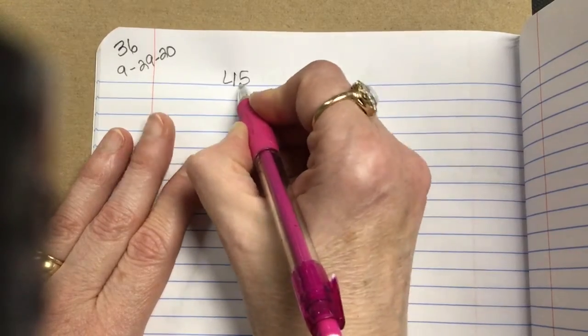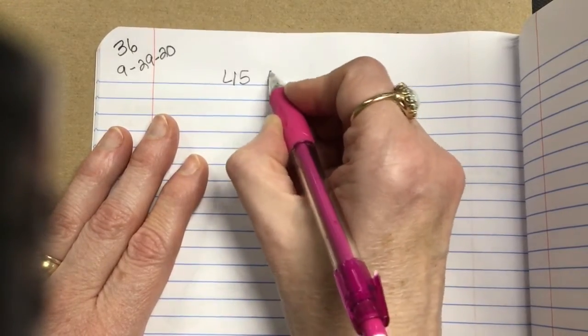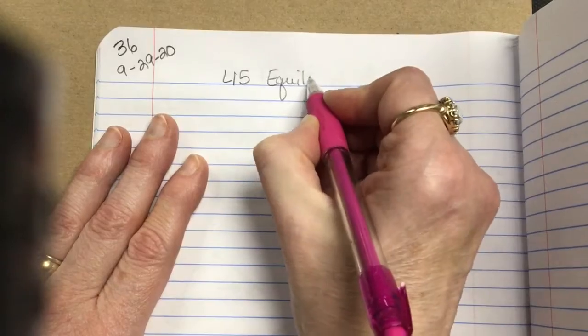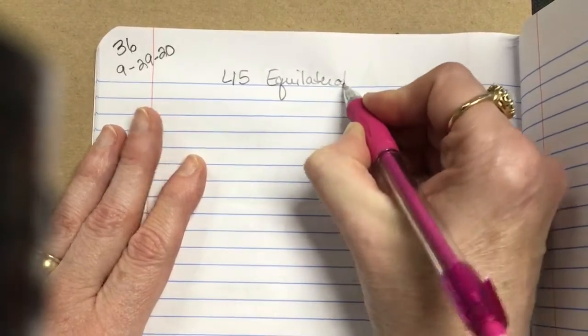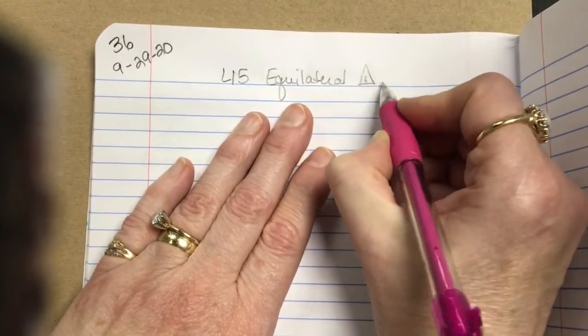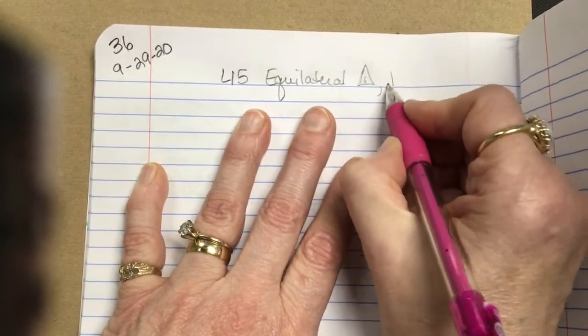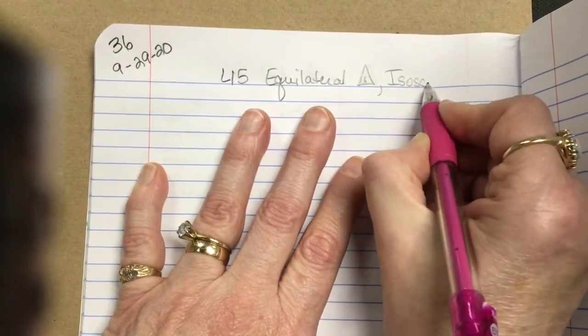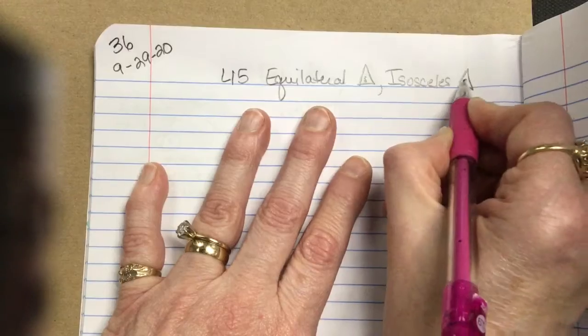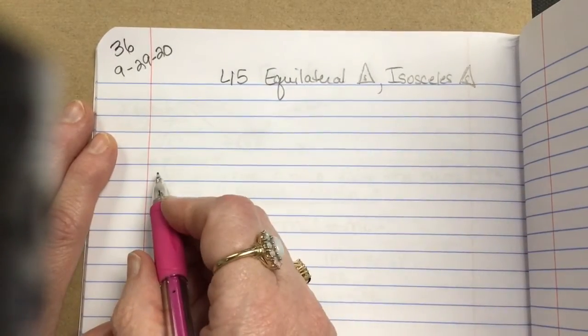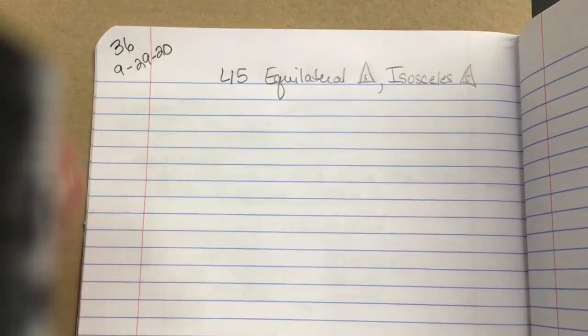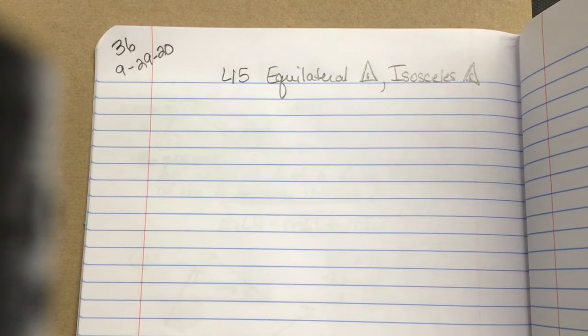This is lesson 15, and I guess I'll have to write the word out. Equilateral. There's really not an abbreviation. Triangles. Oh, I guess I could have done it that way. But anyway, I'll just do triangles twice. Isosceles triangles.